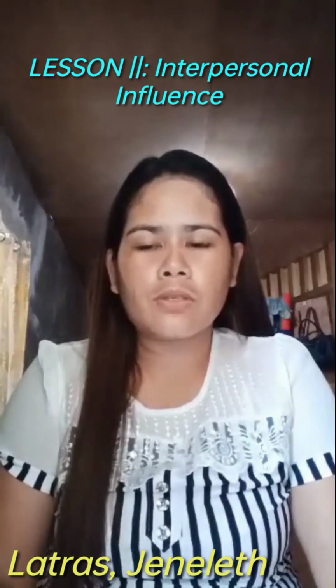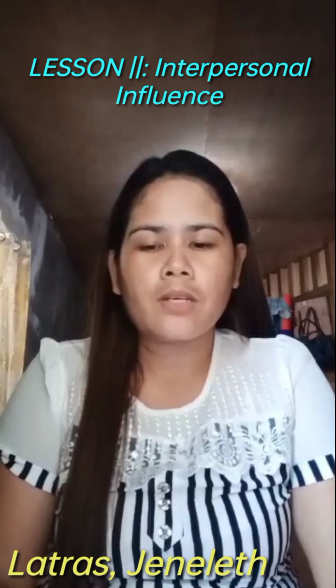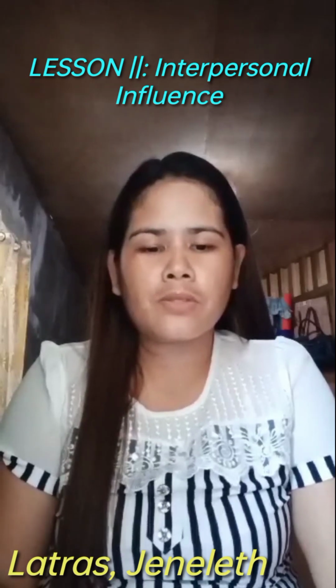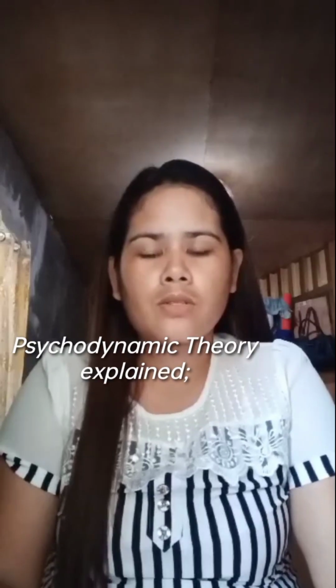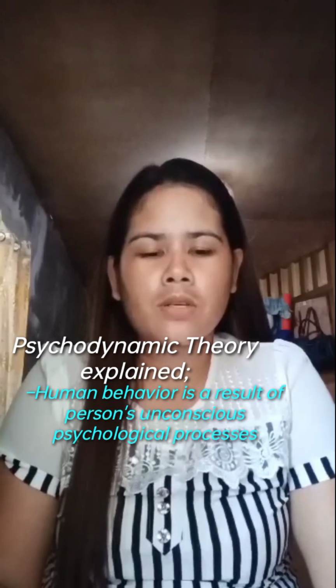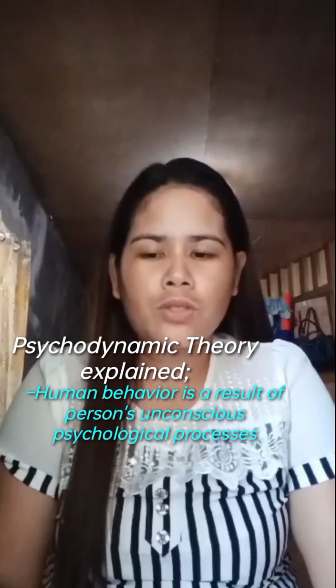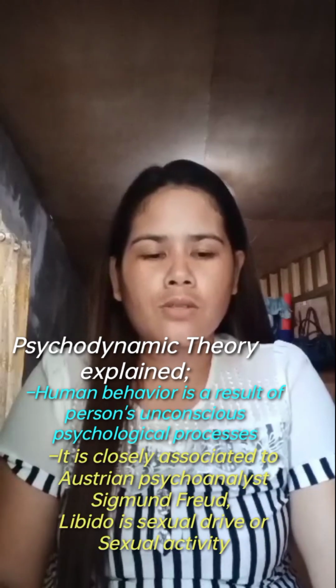This is Lesson 2 about interpersonal influence. Psychologists focus on how individual traits interact with the social environment to produce behaviors. Psychology is often interested in how biological and mental processes produce or affect behavior. Psychodynamic theory explains that human behavior is a result of a person's unconscious psychological processes, and the adult personality is shaped by childhood experiences. Psychodynamic theory is closely associated with Austrian psychoanalyst Sigmund Freud.